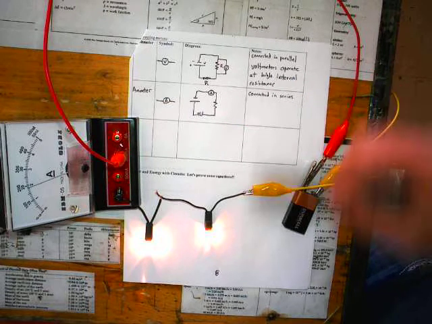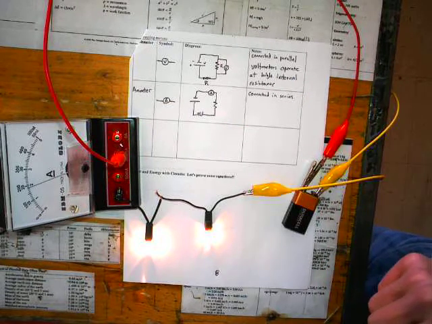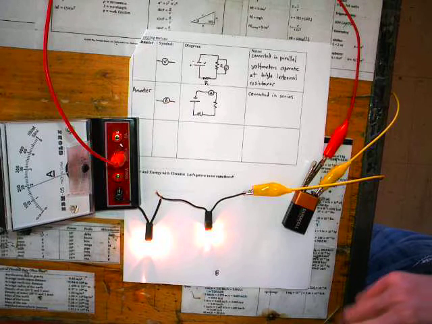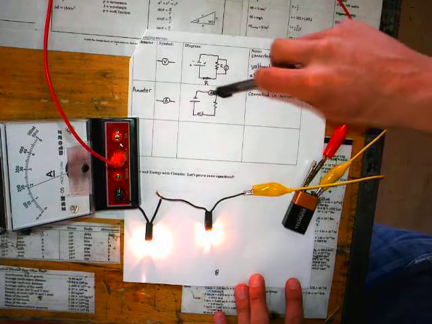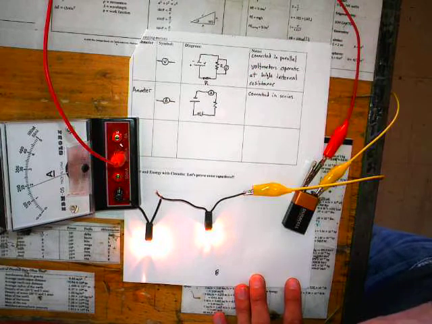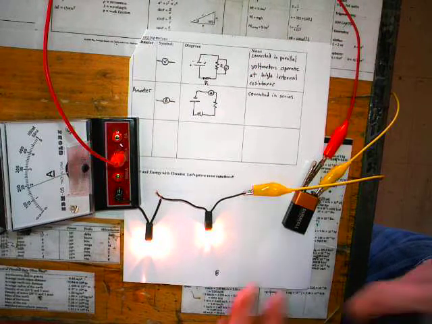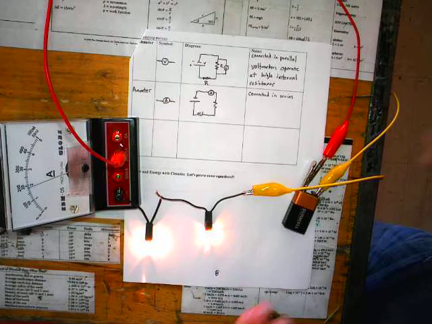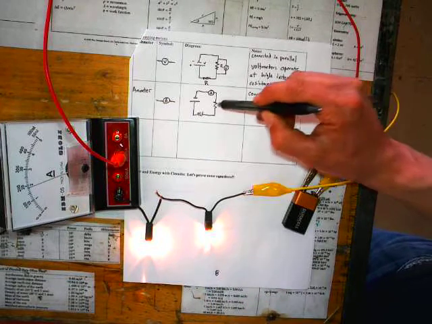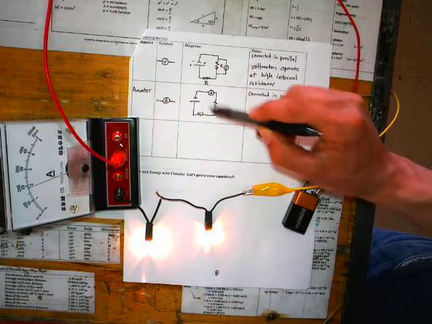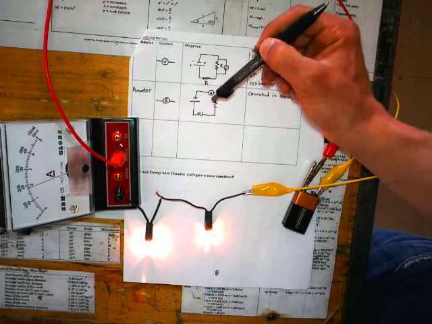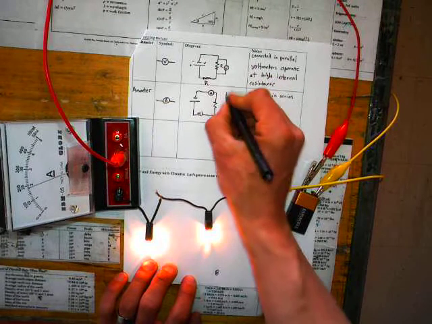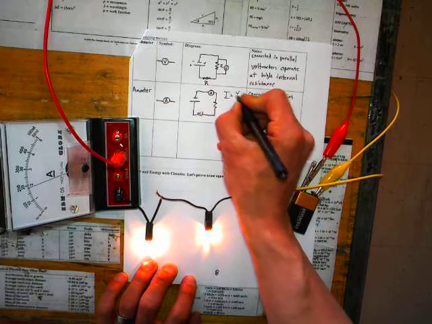Now later, when we start doing parallel circuits, that's not really going to be true all the time. But in this circuit, there's only one path for the current to take, so it doesn't matter the order of the devices. Remember, these resistors are going to decide how much current flows in addition to the voltage of the battery. Because you guys know this, current equals voltage over resistance.